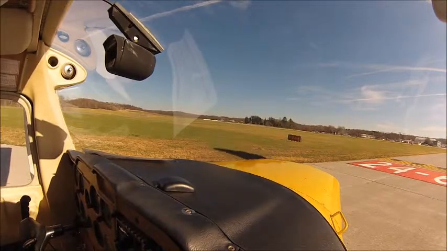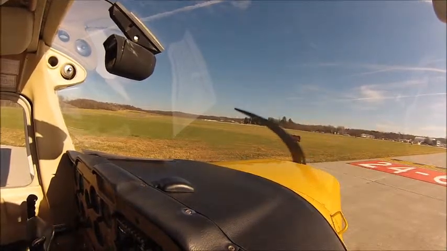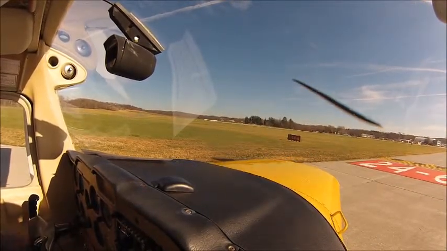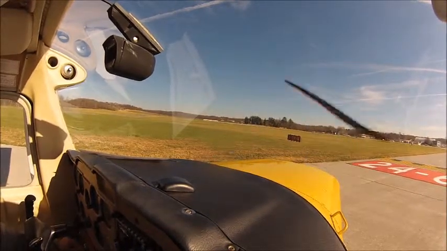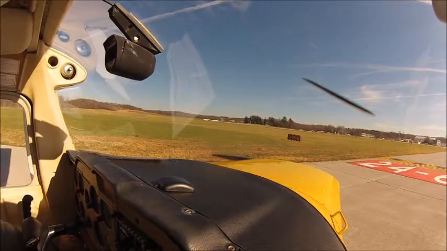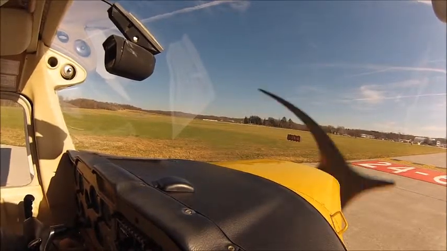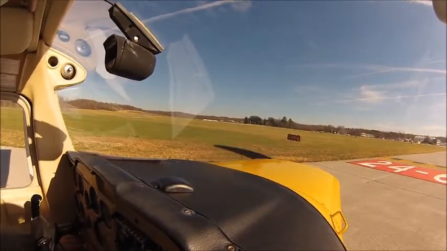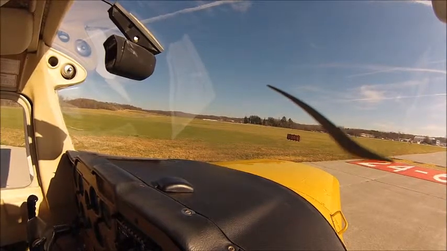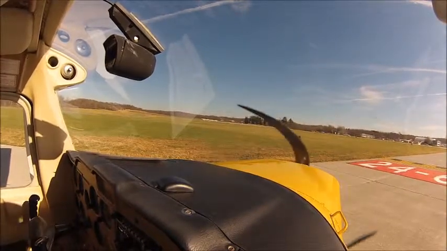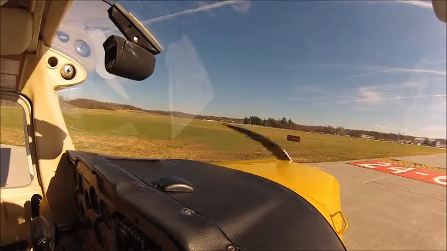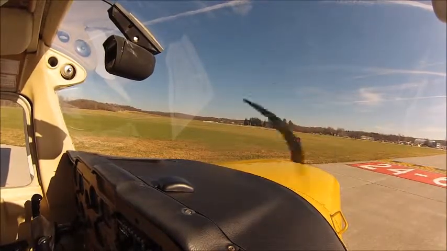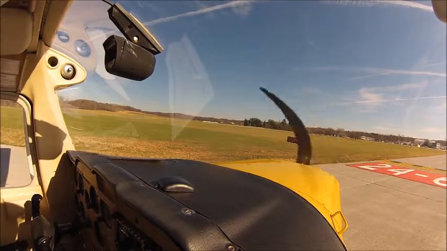Engine. Oil temperature, still working on it. Oil pressure is in the green. Fuel is indicating both full. Left mag, about a 50 drop. Right, almost 100 drop. Carb heat, slight drop. Ammeter powered, and that's in the green. Back here is smooth idle.